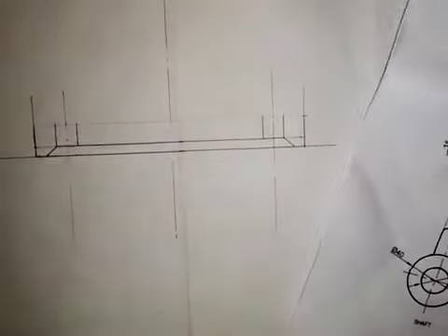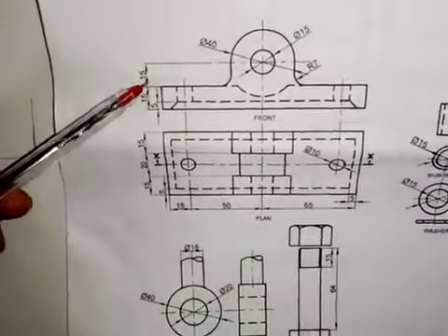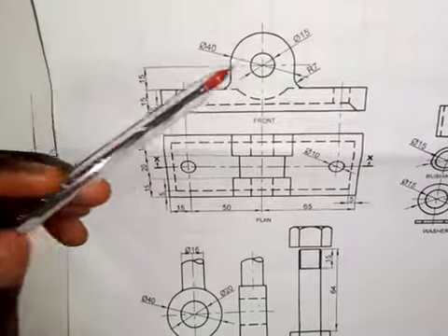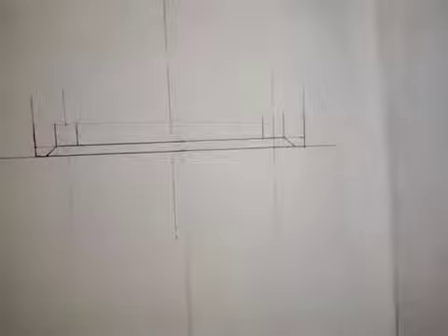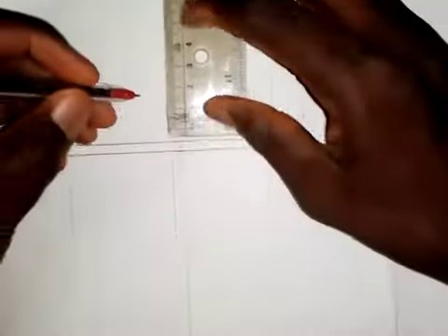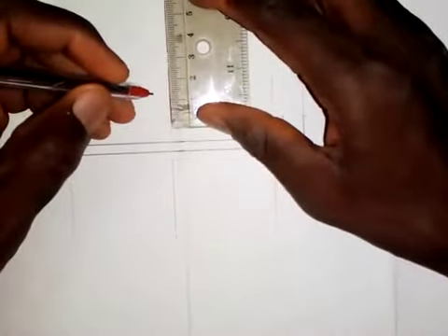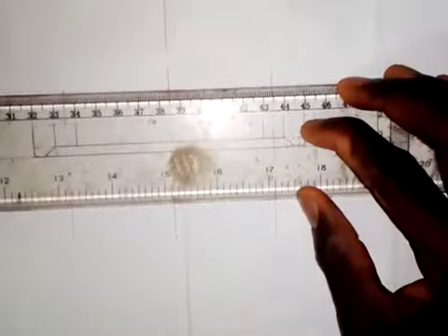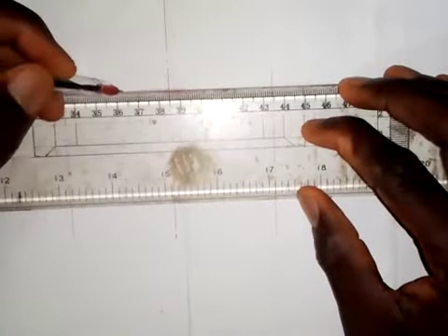Before that, we need to determine where we are going to put the center. It is stated here that the distance from this point up to the center is 15 millimeters. So we take a measurement of 15 millimeters up from this point here. Okay, so now I will draw a horizontal center line.